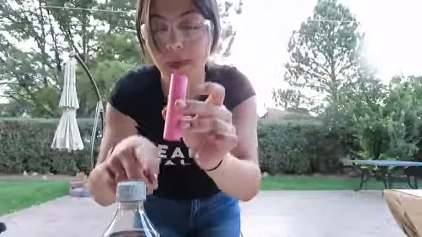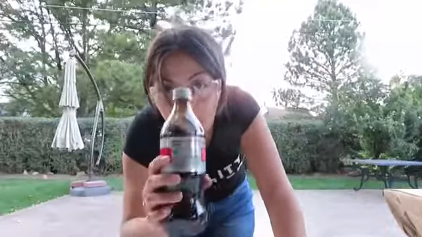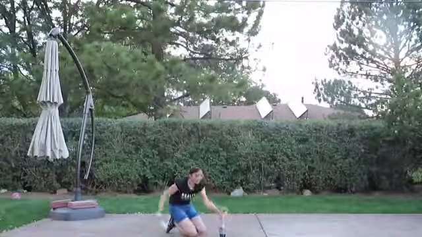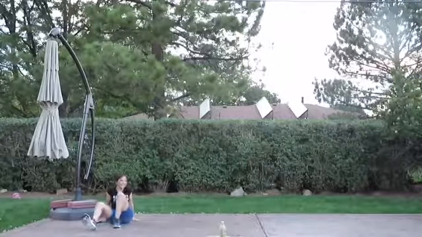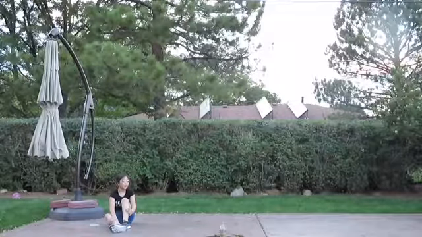So I have some safety gear on, and I have this little tube that we are going to put over it, and then the little index card, Mentos, and the Coke. Let's go do it. Go. I've fallen! That was scary.